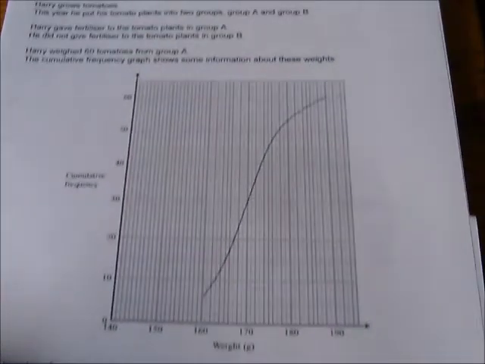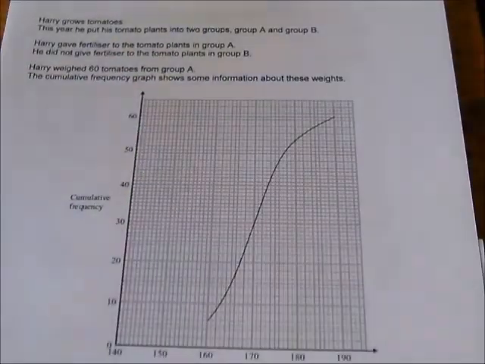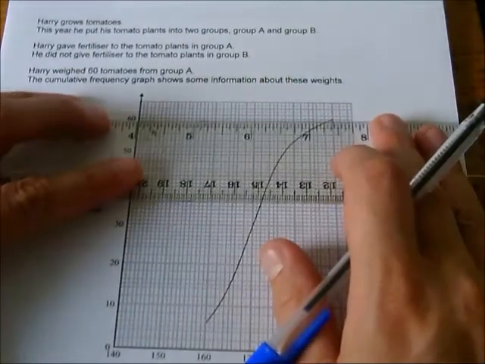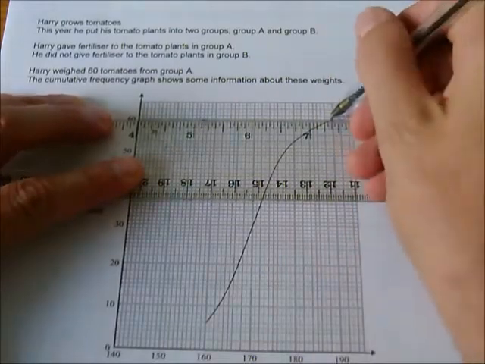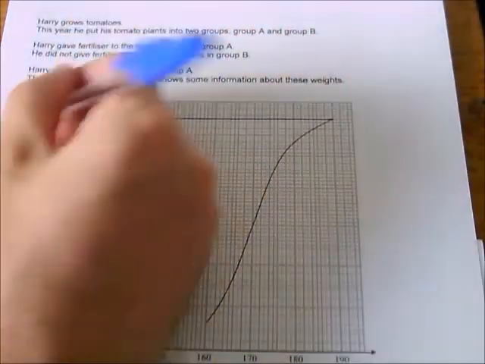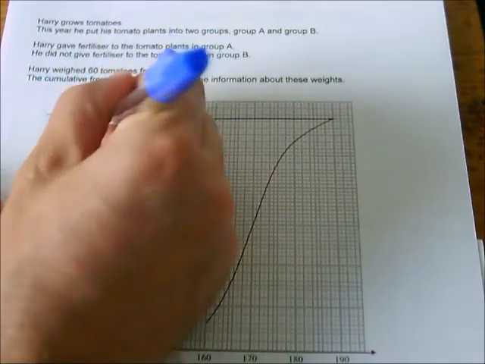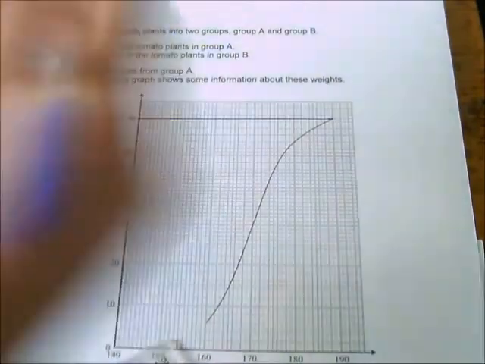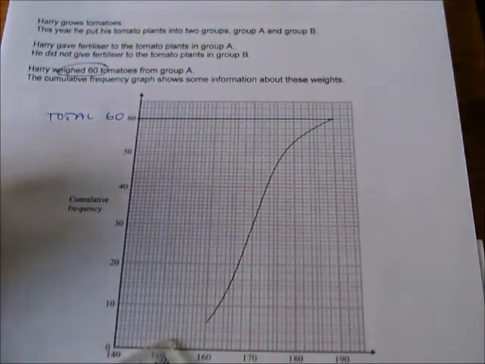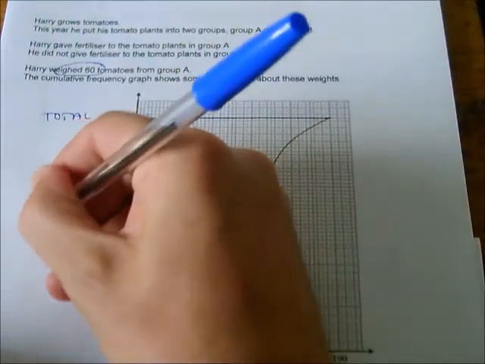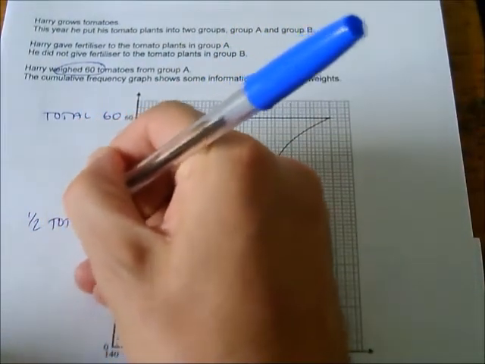Well, we go through the same process of finding the total. Let's look at where the graph stops. At 60, so the total is 60. And actually we're told that in the question there. To find the median, we're going to go halfway to the total.